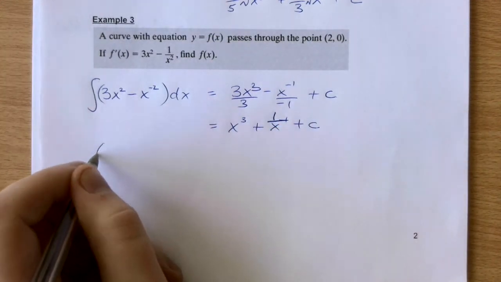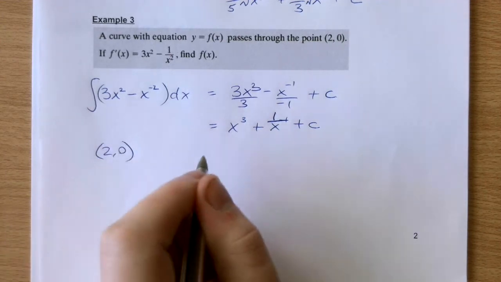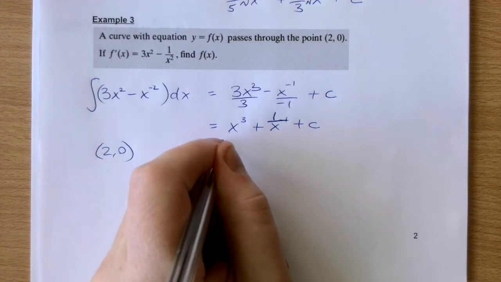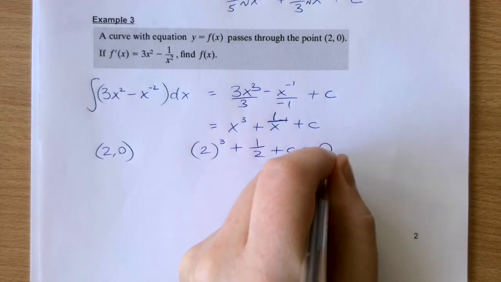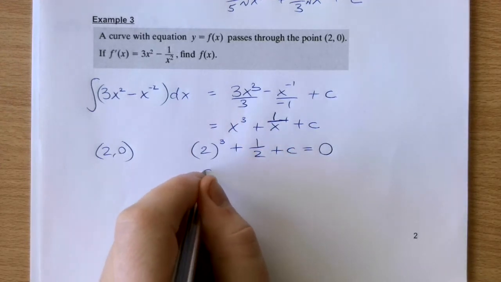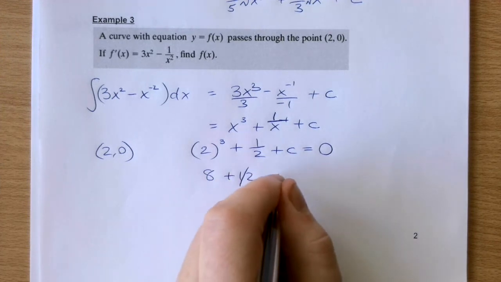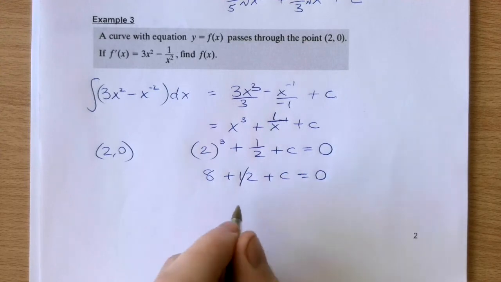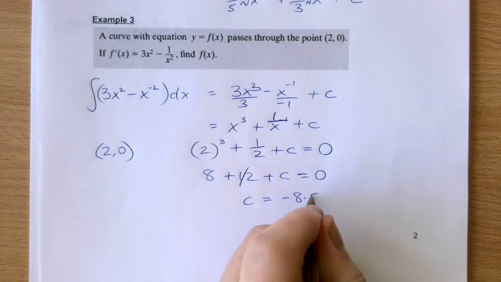And then for the next part, we know our two coordinates. We know when x is 2, y is 0. So we're going to put in 2 for x. We know y is equal to 0, so we can put that equal to 0. So it's going to be 8 plus a half plus c is equal to 0, and we're going to try to solve for that. So c is equal to minus 8.5.